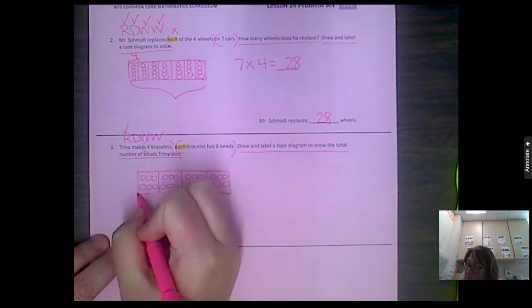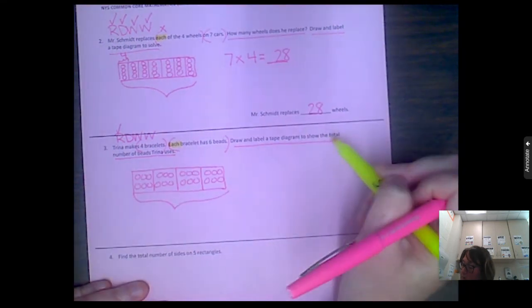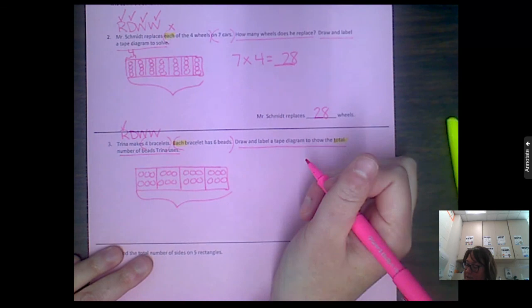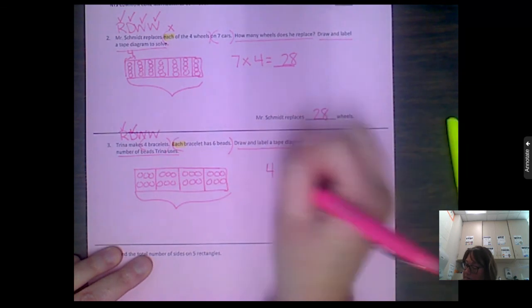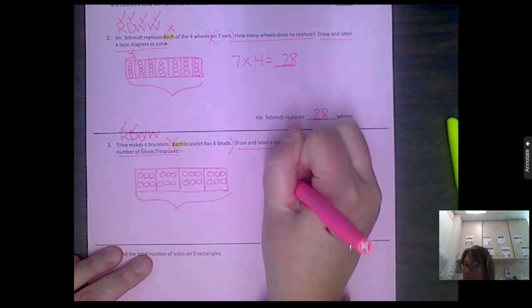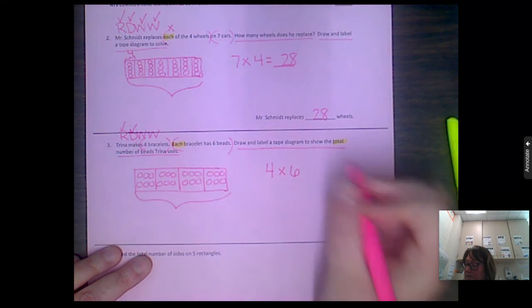Okay. And we're trying to find the total. There's another clue word, actually. We want to find the total number of beads, which is also a clue that we're going to multiply to find that total. Okay. I want to write my number sentence first. I can check off my draw. So I had 4 groups, and we're going to multiply since we're trying to find the total. And we're going to multiply by 6 because we had 4 groups and 6 in each one equals.